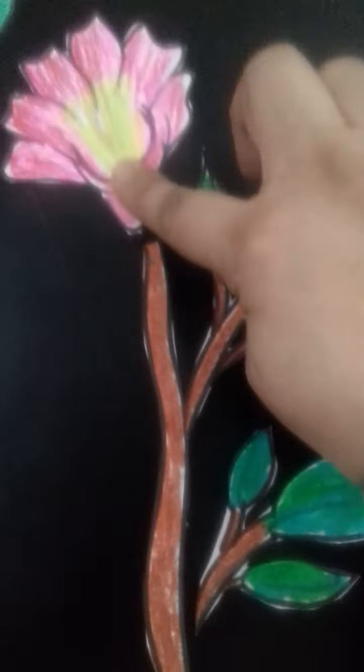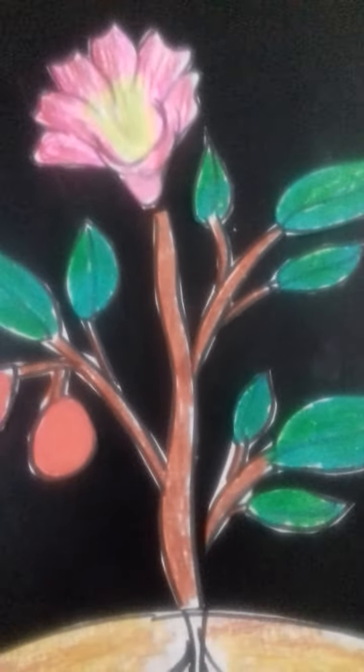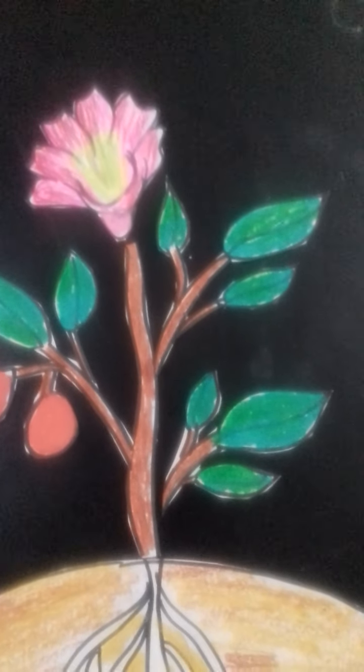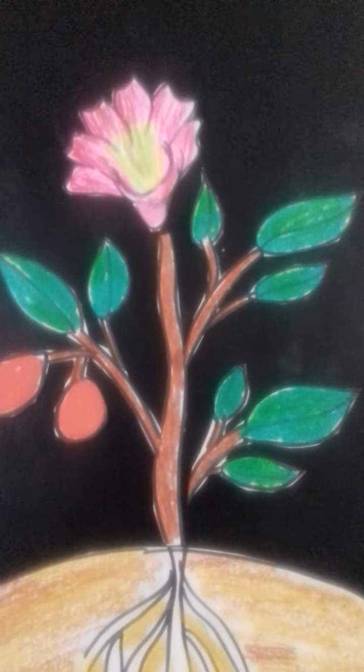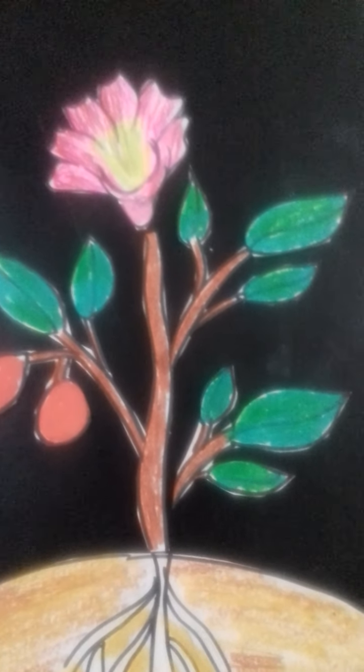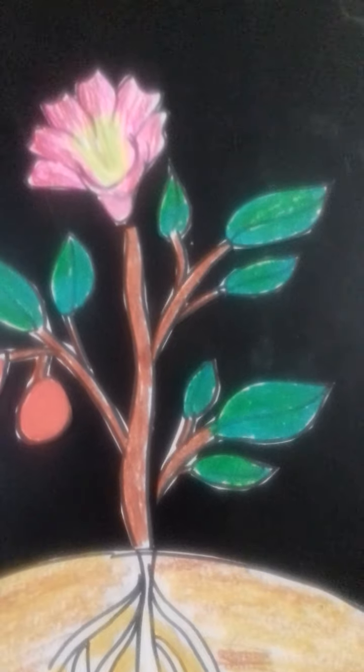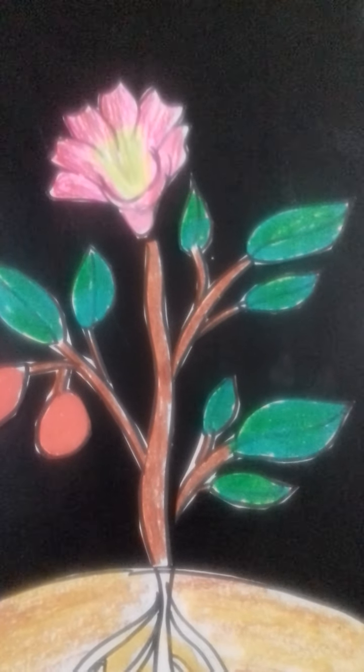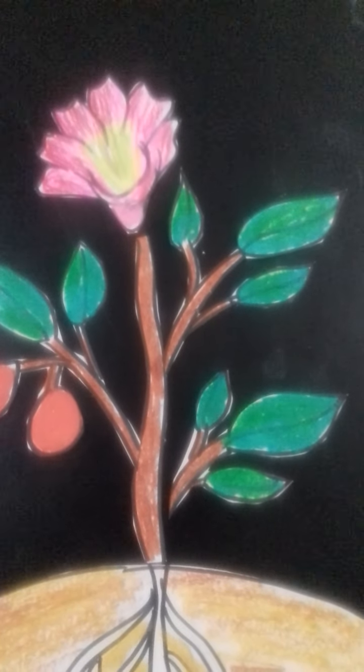Now the shoot system comprises of stem, leaves, flowers and fruit. Just as our body parts perform different functions, in the same way these parts of the plant also perform different functions. Today we will study about these parts of the plants and their functions.